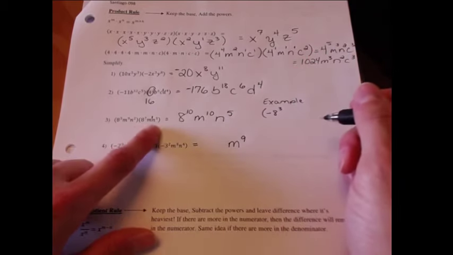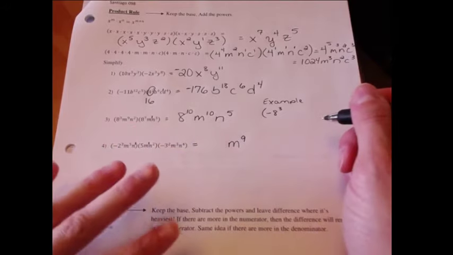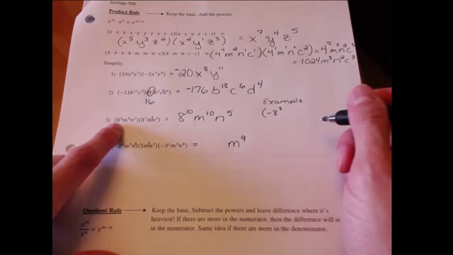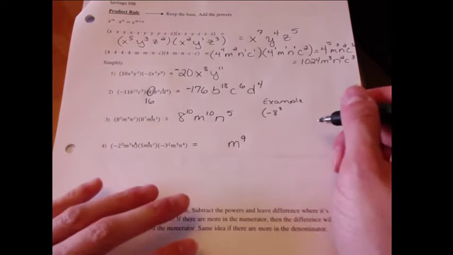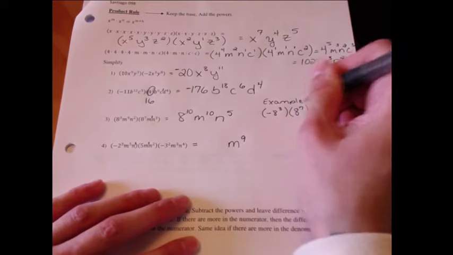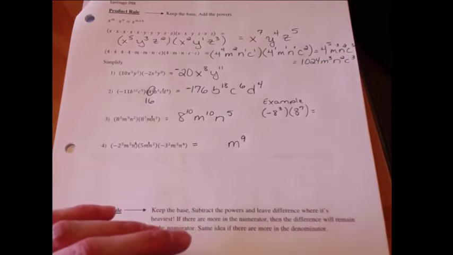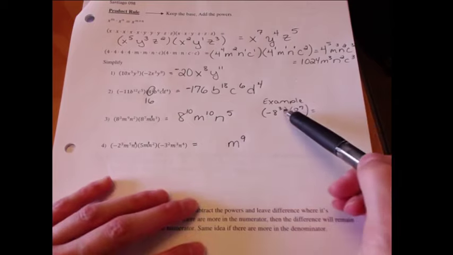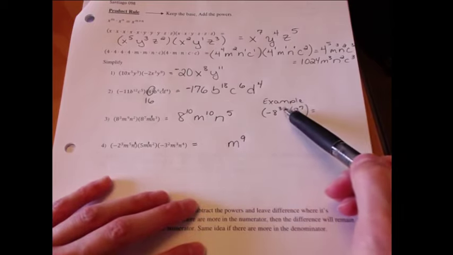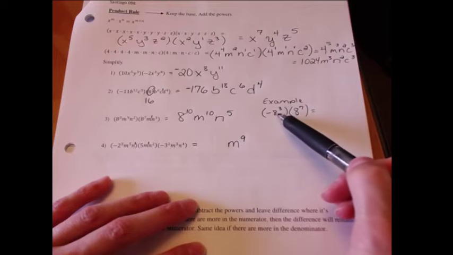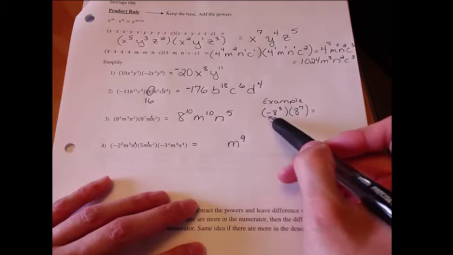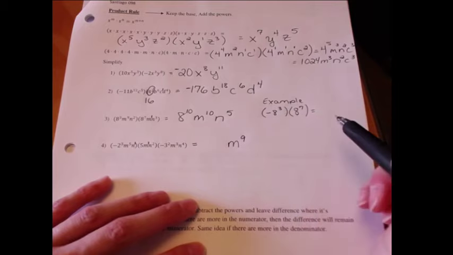I'm not going to rewrite the variables because really that's not the point. Keith asked a question pertaining to my base 8. We have negative 8 to the 3rd times 8 to the 7th. Recall that we learned that this power, because it's not outside of the set of parentheses, is only associated with this 8. So we can essentially look at this as a negative 1 times 8 to the 3rd.